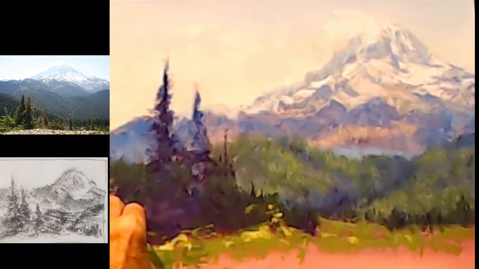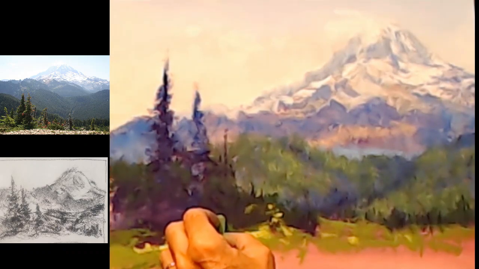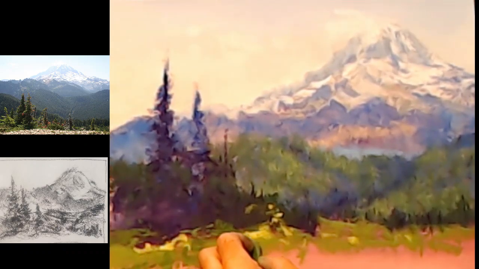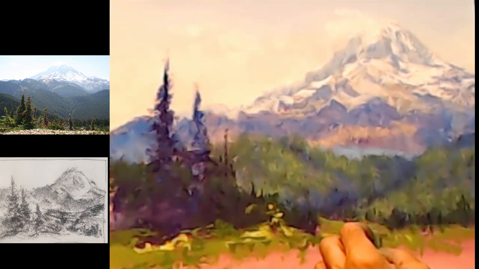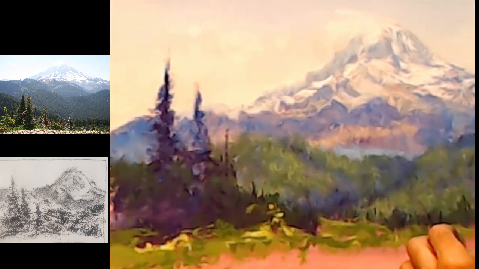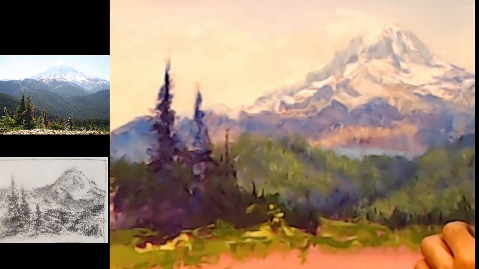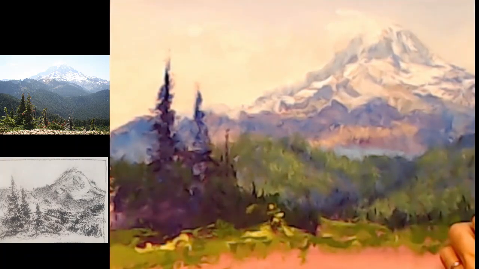Bringing in some slightly darker green values for the base of shrubs and the lower portion of these reasonably tall grasses back there. Again, not much detail, just conveying the chroma and conveying the values and the masses and the shapes of these shrubs.